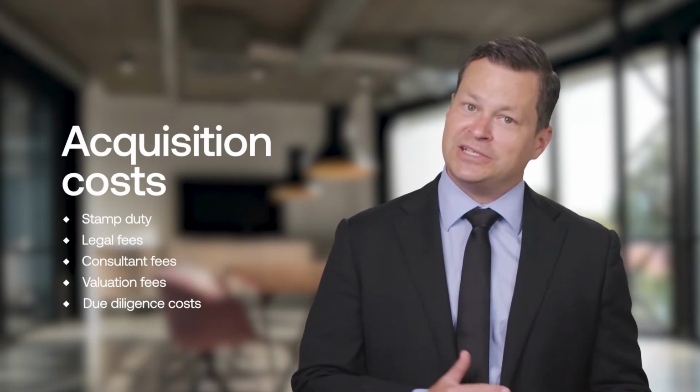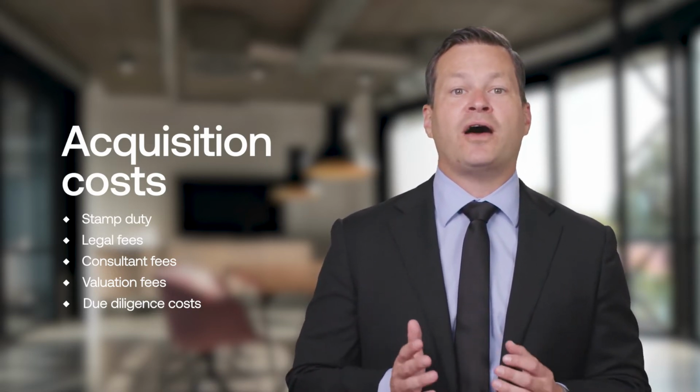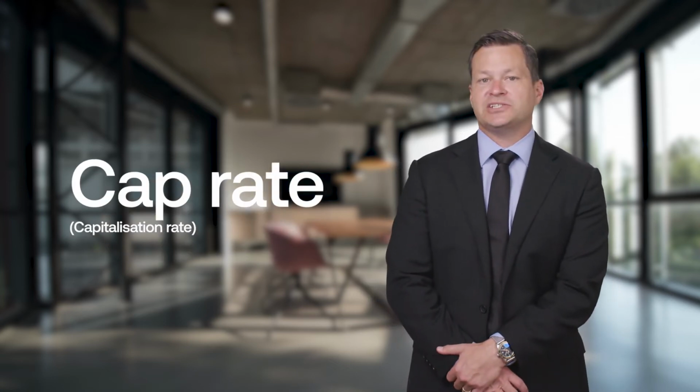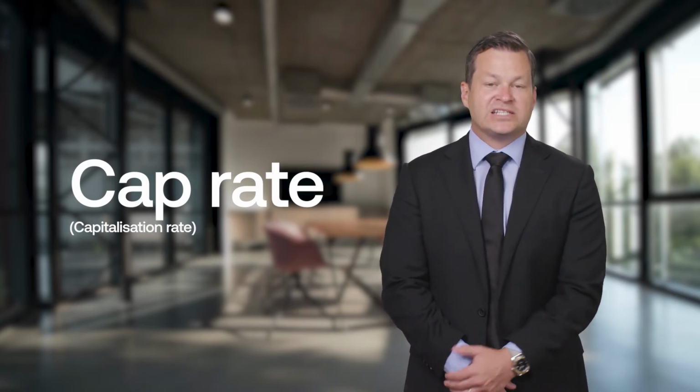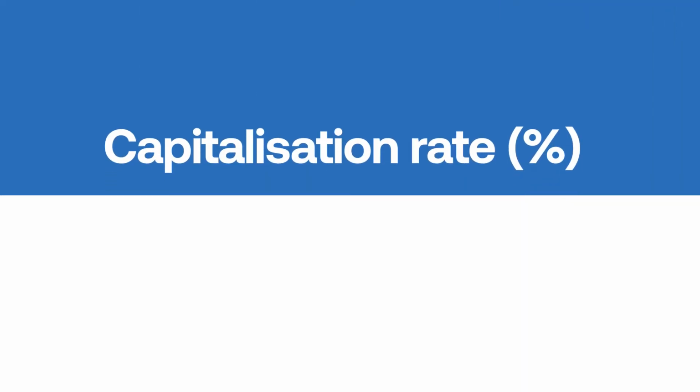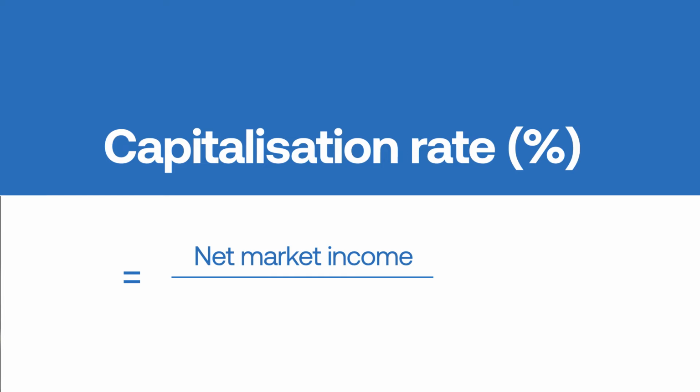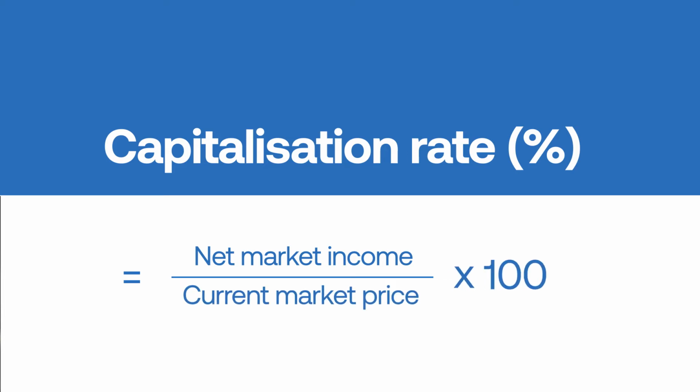That is, depending on the state, you're typically up for between 5 and 6% of the valuation of the asset in stamp duty costs. Frequently used in the real estate industry, the cap rate, which is simply short for capitalisation rate, is one of the measures of the expected return of an asset. Expressed as a percentage, cap rates are calculated by dividing the net property income of an asset by the market price for the property, or in the case of an acquisition, the acquisition price. So if a property was worth $100 million and it was providing $5 million of net property income, the capitalisation rate would be 5%.